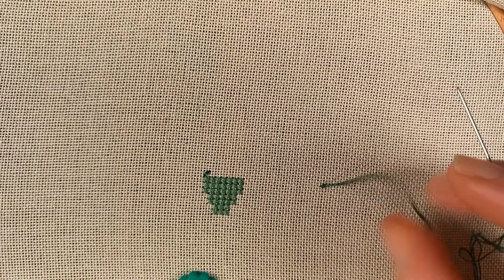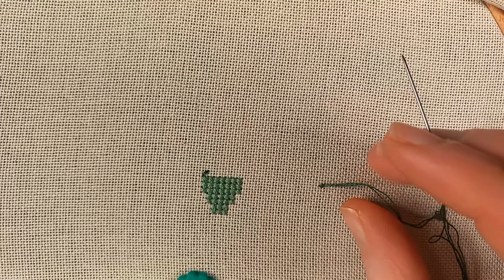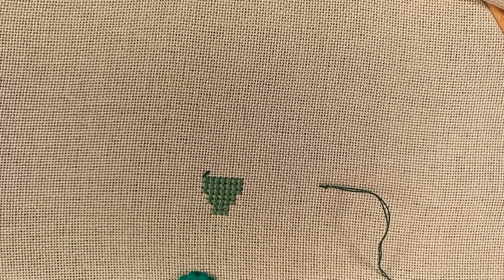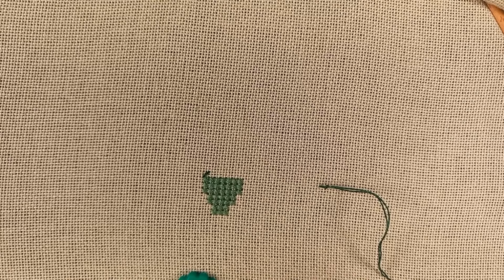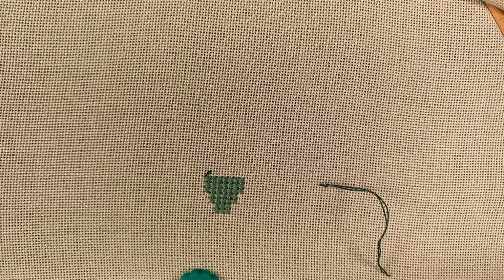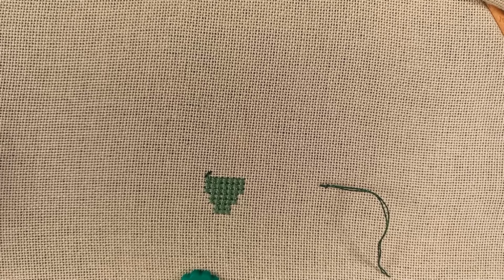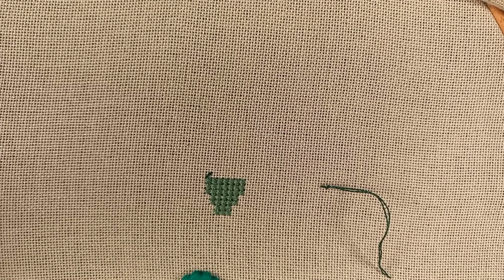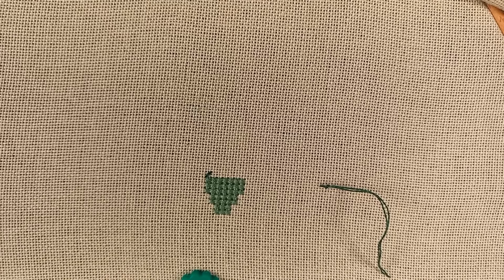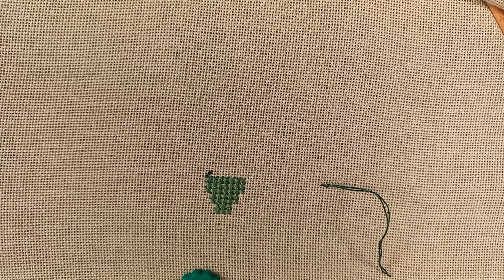Eventually we'll get to the point where the thread is secure, and then I can just snip off that little knot and trim a little bit of the excess at the back. So that is the waste knot method, and it's great for situations where, like I said, you don't have a way of using the loop method. The waste knot method is a great alternative.